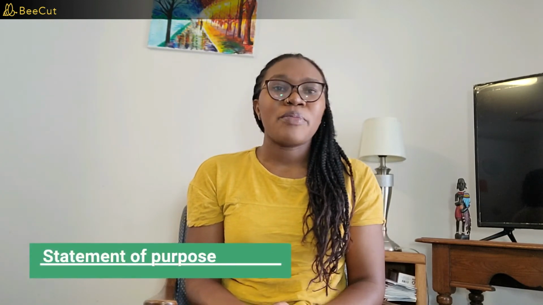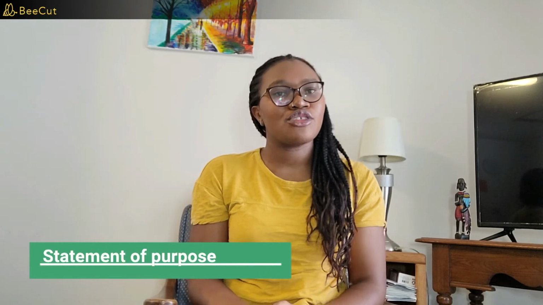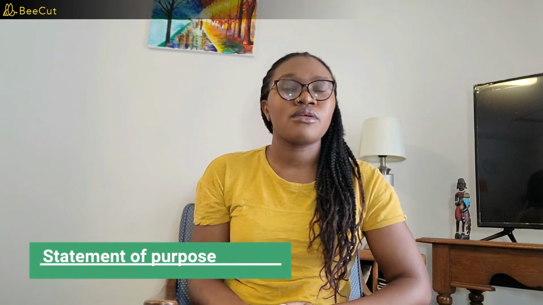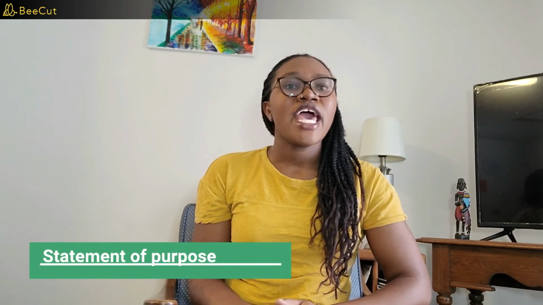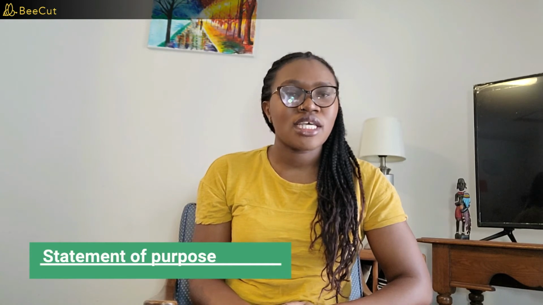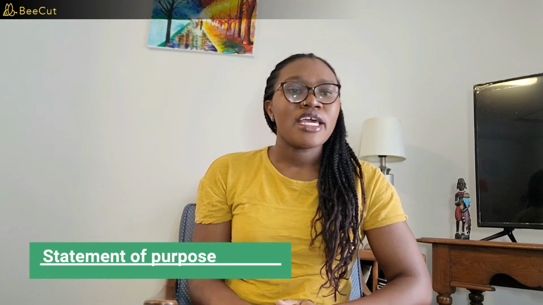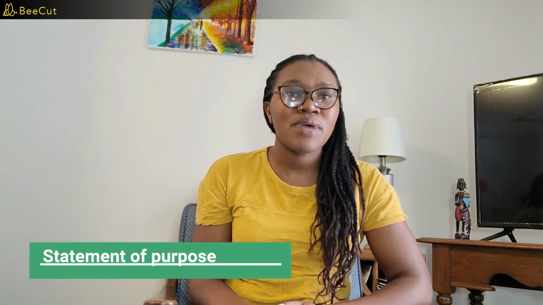Then another document that you will need is the statement of purpose. In my opinion, this is one of the most important documents in the application process, because this document is where you write about yourself. Basically, you write about yourself and why you're really interested in doing your PhD in that interest area.